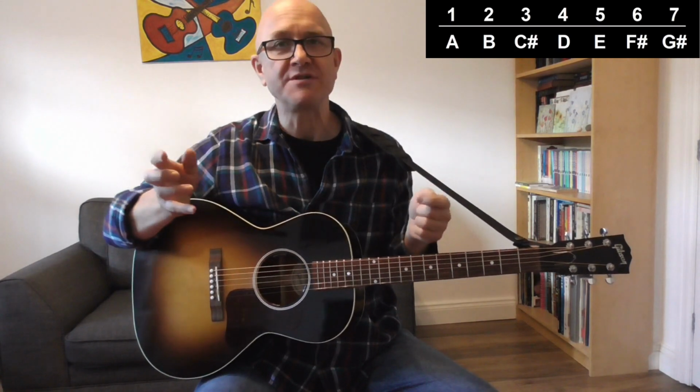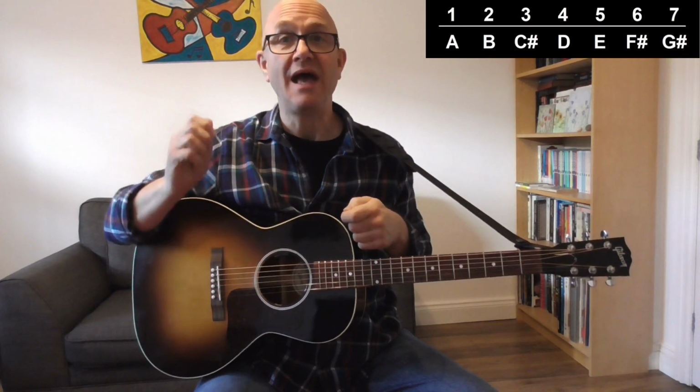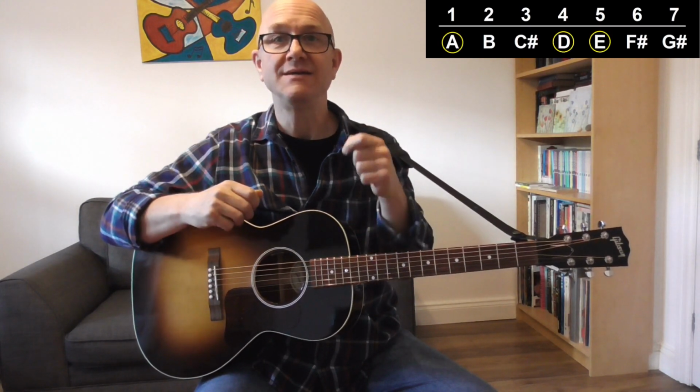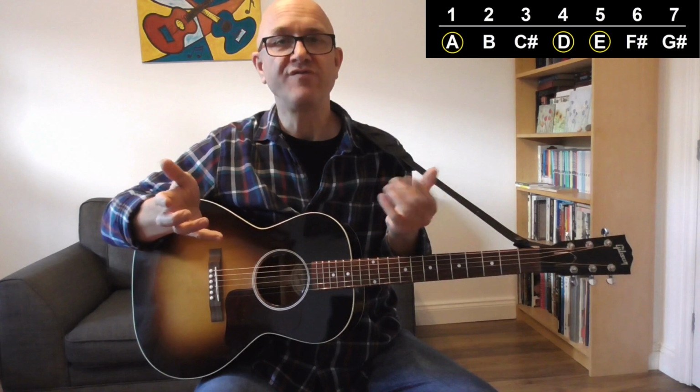In musical theory terms, those 3 chords are referred to as the 1, 4 and 5 chords. Sometimes that's written in Roman numerals, so I, IV and V. So why is that? Well, you need to think about the A major scale. If we ignore the sharps and flats, an A major scale goes A, B, C, D, E, F, G, and then the octave A. If you look at that, the notes in positions 1, 4 and 5 are A, D and E. 1, 4 and 5 chords. And that works in any key.